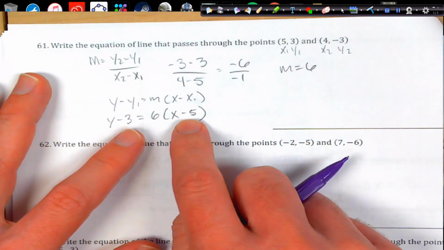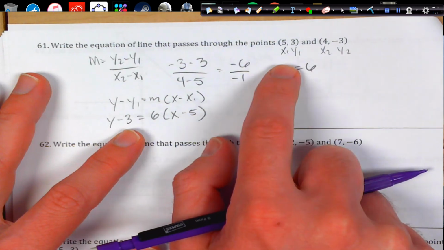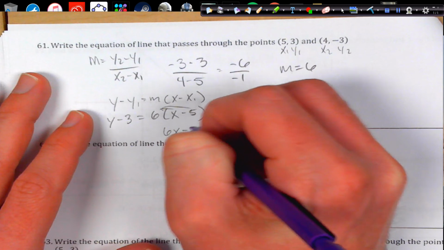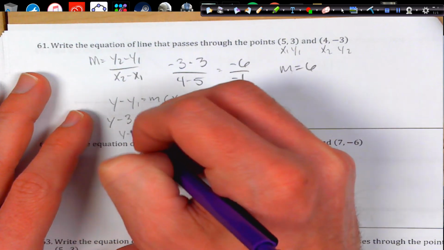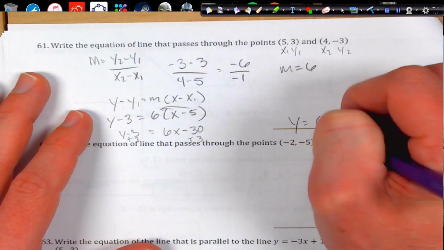I got the 5 and the 3 from using x1, y1. I could have used this point, but I already labeled it x1, y1, so I'm just going to use that. Distribute. Add the 3. Y equals 6x minus 27.